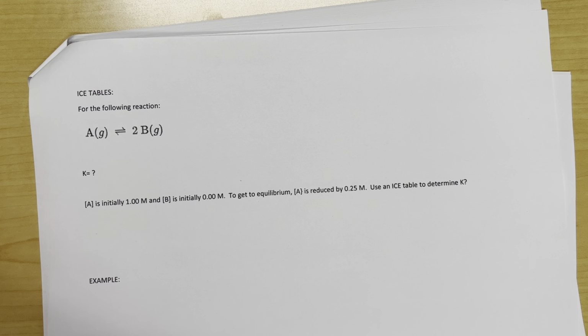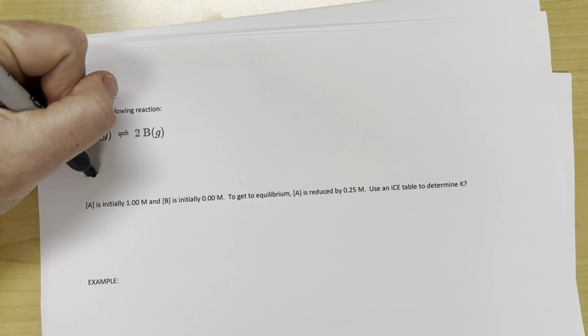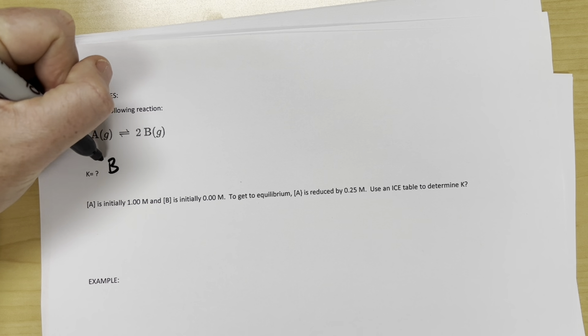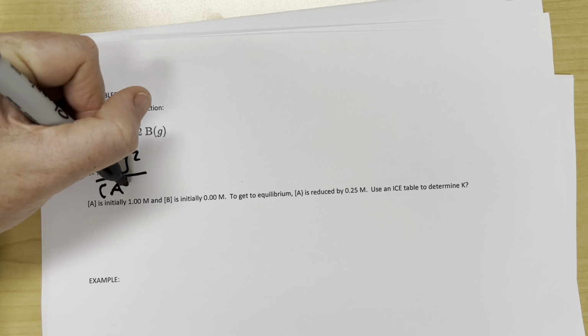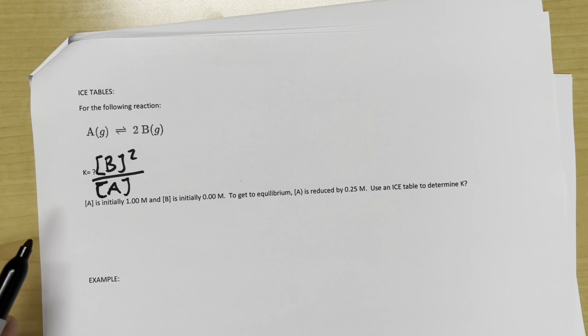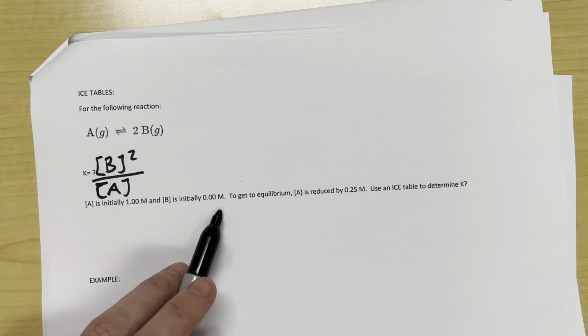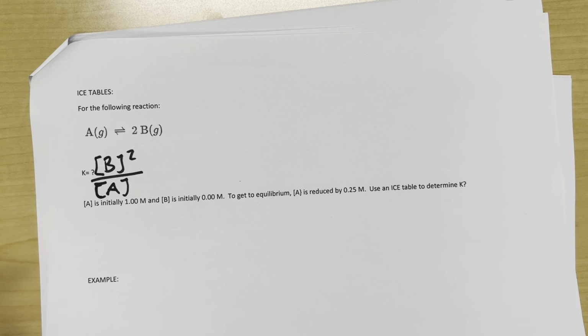For the following reaction, you have some A going to some 2B. It wants to know K. Well, you know the equilibrium expression would be B squared over A. We could have used partial pressures of each, but the next part gives us mole per liter, so I'm going to use the brackets to indicate mole per liter. All right, so this is what our K would be equal to.